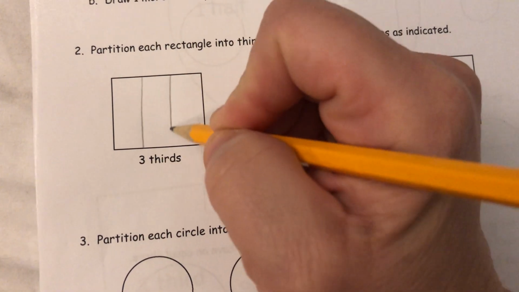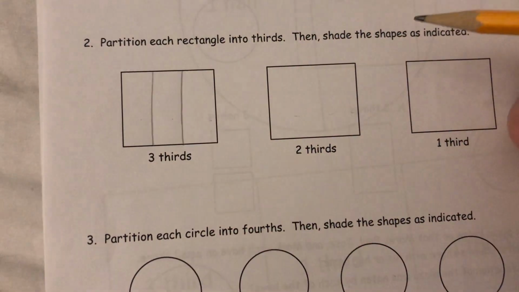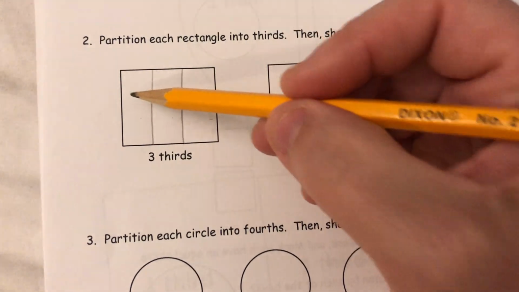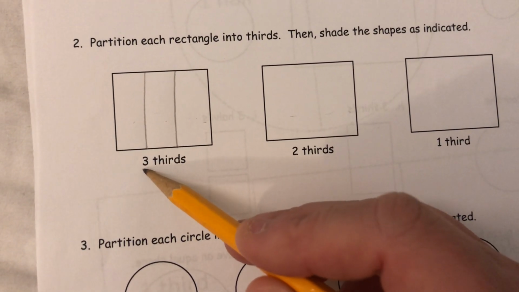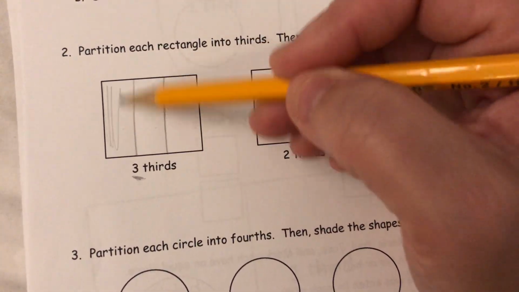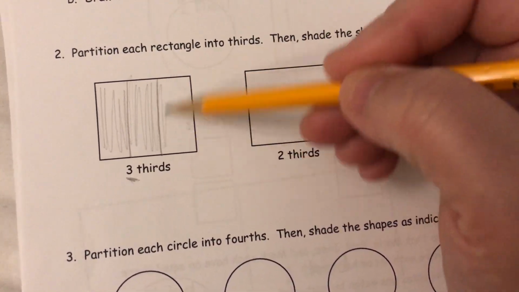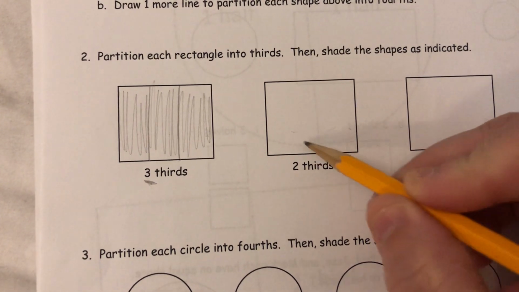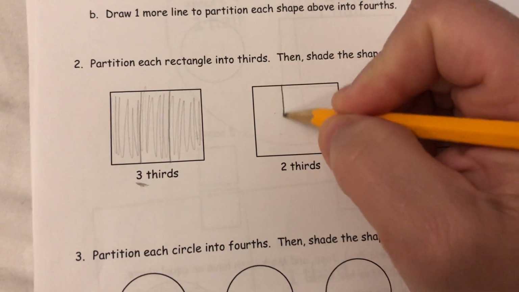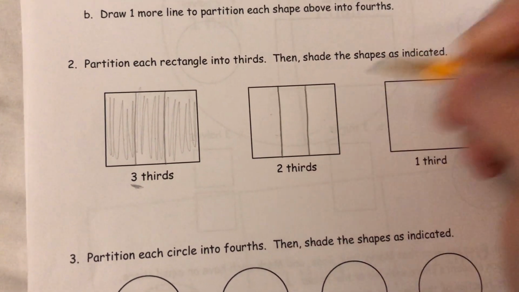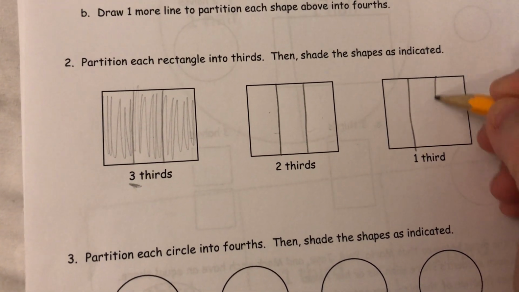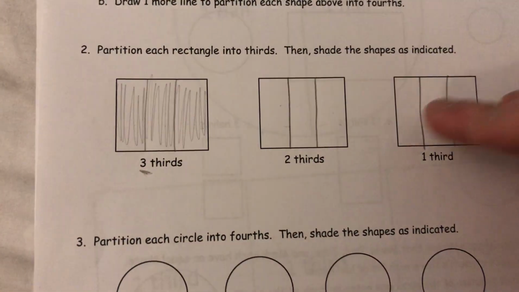One, two, three. Now it wants you to shade how many of those thirds? All three. One, two, three. Now it wants thirds. All of them go into thirds. So let's do that. It wants us to do all of these into thirds.